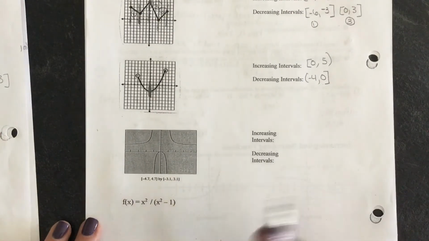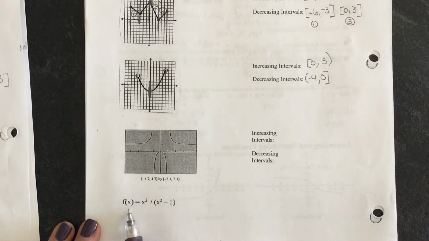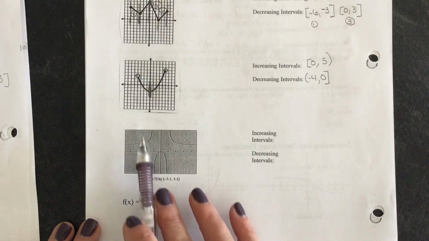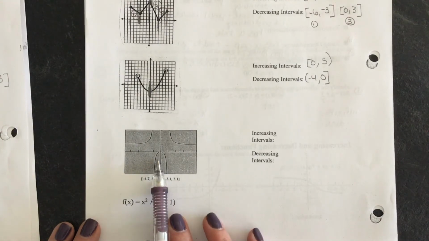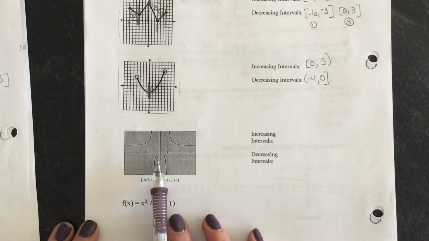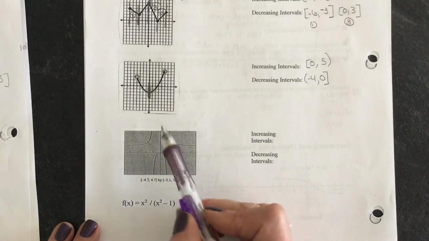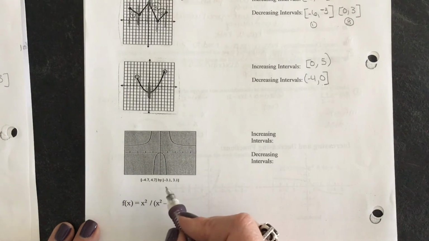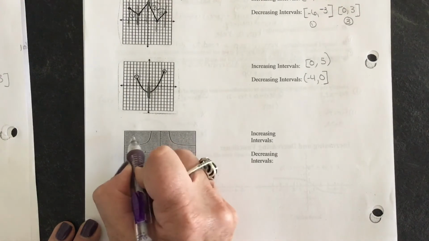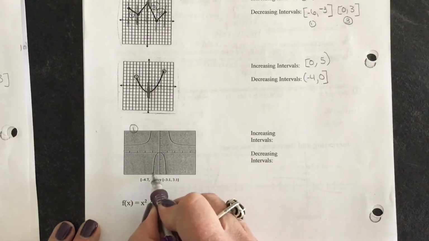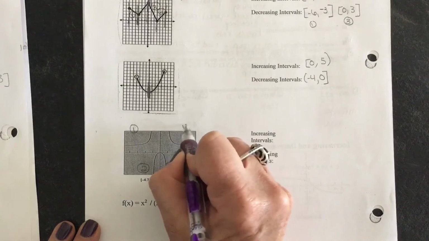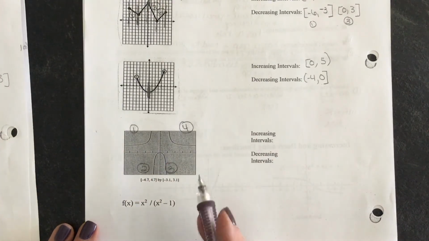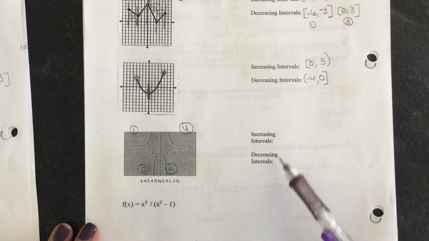The last one on this page represents the graph x squared divided by x squared minus 1. And I look here, and it looks like an infinitely discontinuous function. And so I have what I could label as 4 different sections, 4 different intervals in this graph. This would be the first, this would be the second, my third, and my fourth.